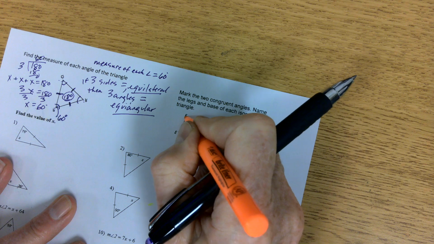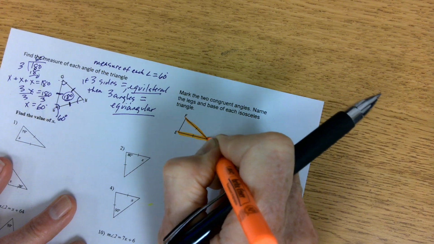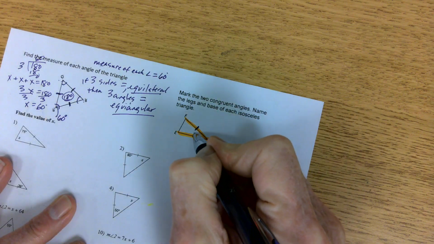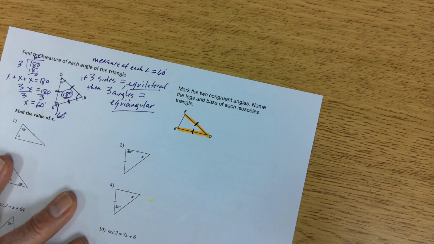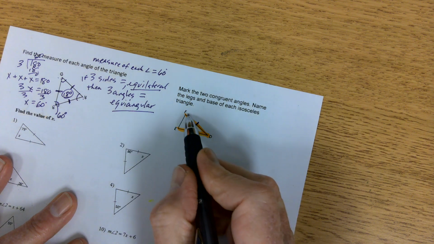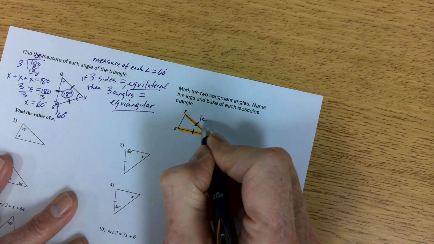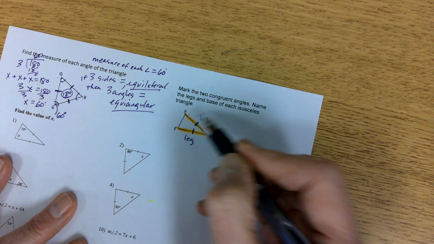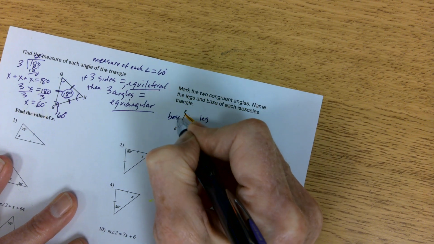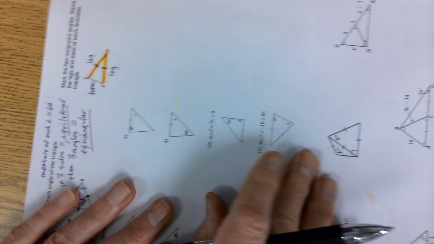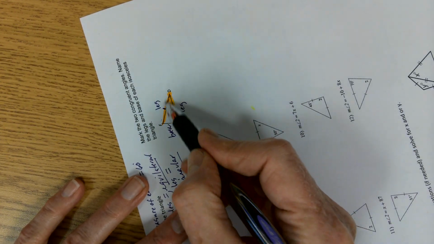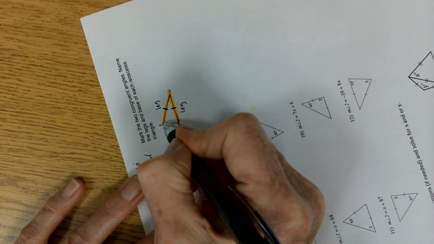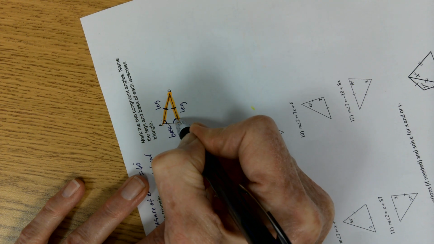Okay? Now this one here, it's not hard, but they're marking these two sides as my sides that are congruent. If these are the two sides congruent, what are the legs and the base? So this side is a leg, this side is a leg, because that's what's marked congruent. The third side is what we call the base. If I were to turn my picture and make it easier for me to see: leg, leg, base. And these would be my base angles that are congruent.